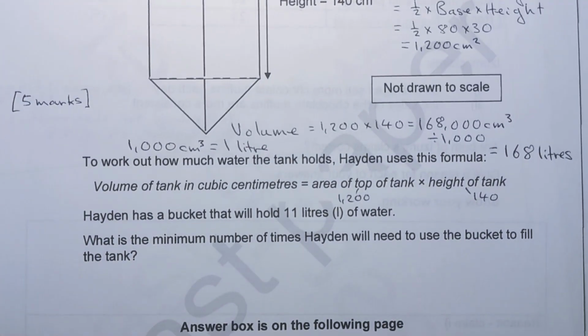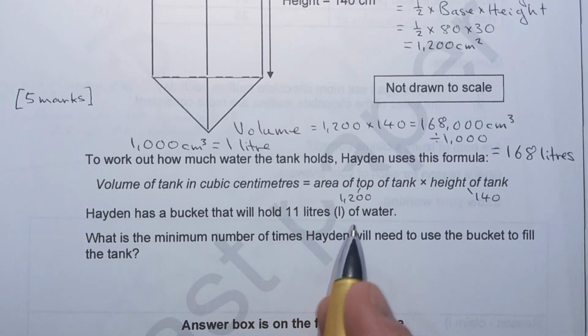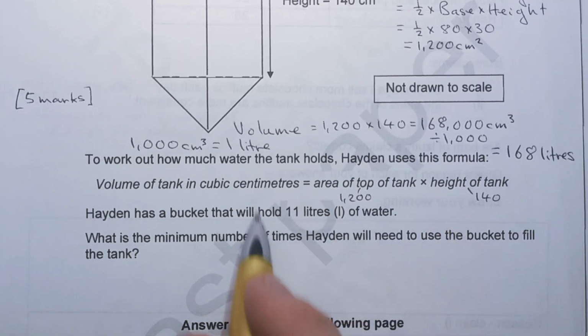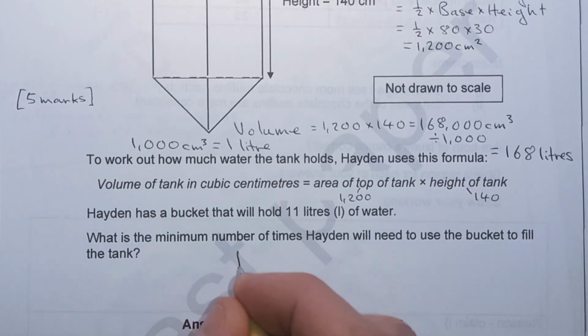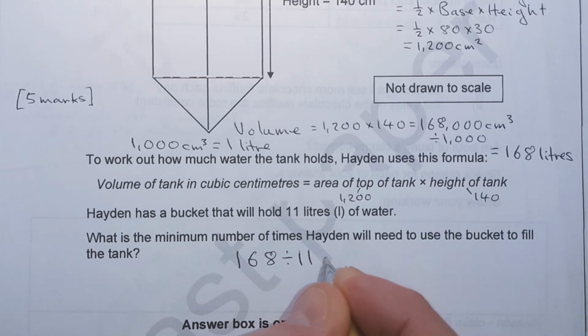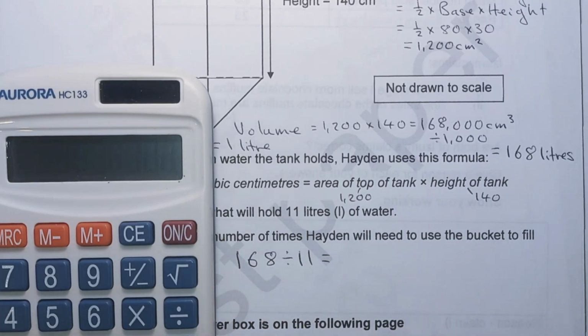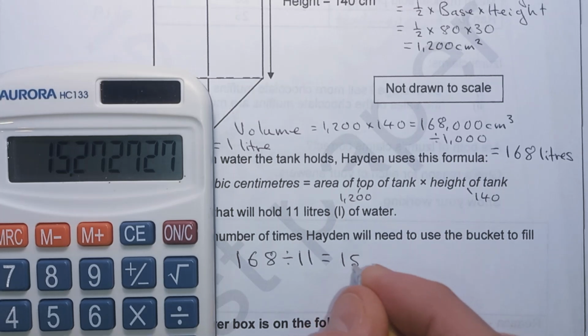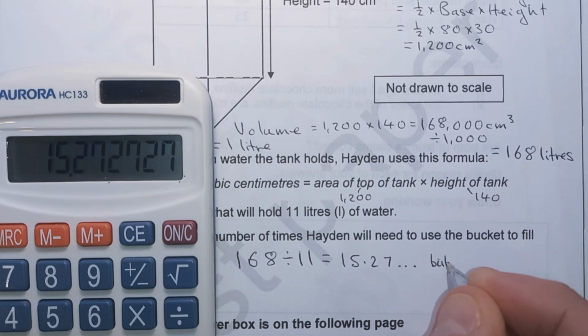Okay. Now we're going to use this bucket, and we know that the bucket holds 11 litres of water. So how many buckets worth can we get in 168 litres? So we want 168 divided by 11, which is 15.27, not litres, that's going to be buckets.